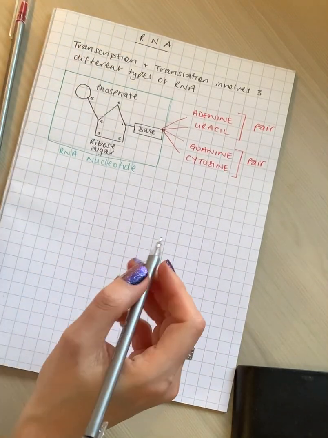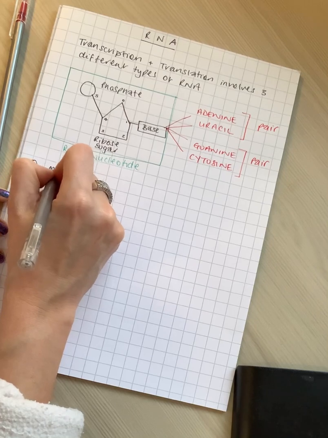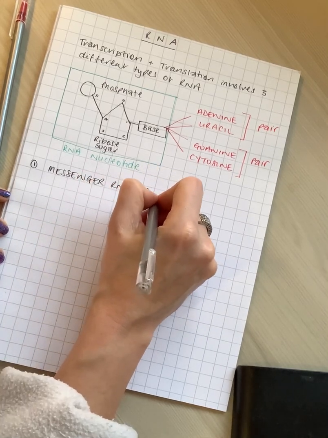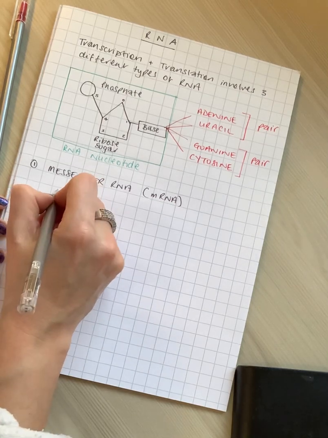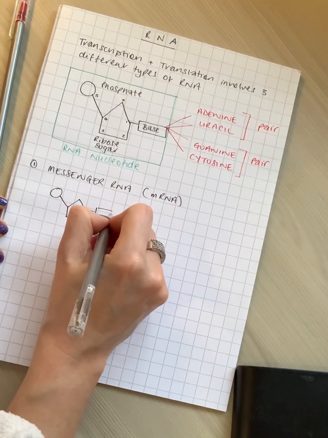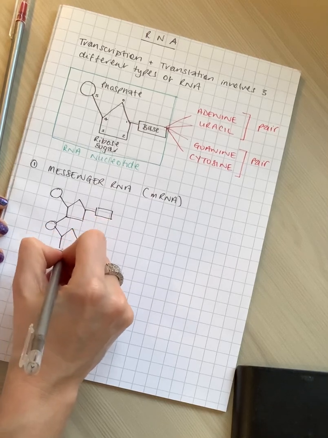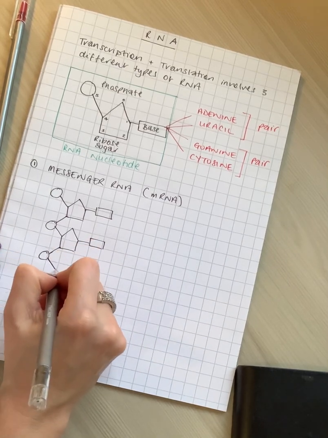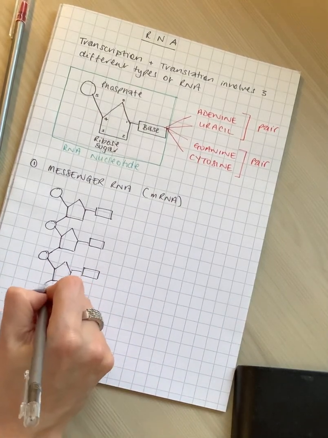So our first type of RNA that we're going to look at is messenger RNA, which you see abbreviated as mRNA. Essentially, this whole strand of nucleotides, same as DNA, they're all joined together by strong hydrogen bonds, but the difference being that it's single-stranded.